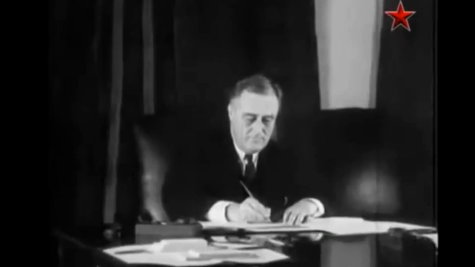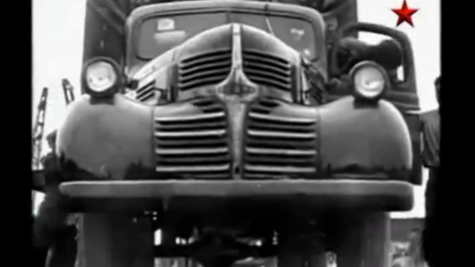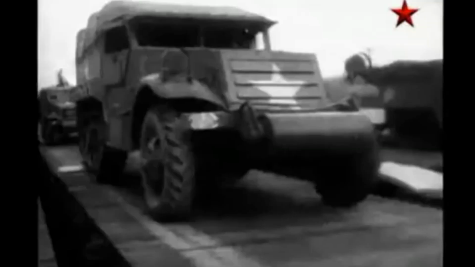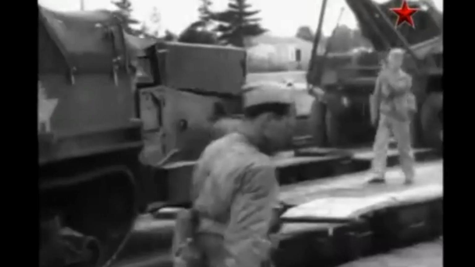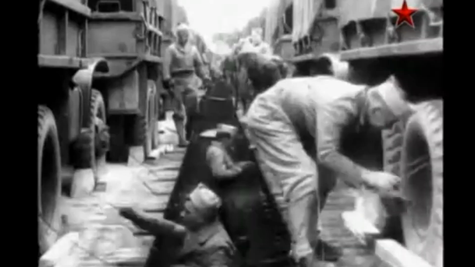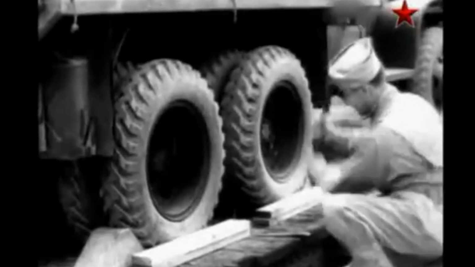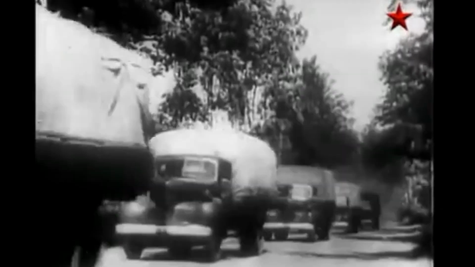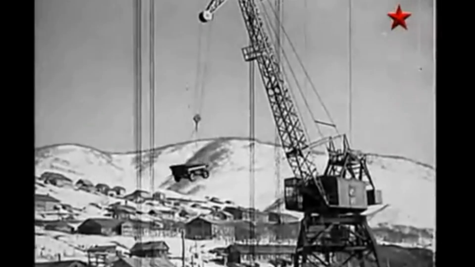Under the Lend-Lease Act, the US dispatched 400,000 jeeps and trucks, 14,000 airplanes, 8,000 tractors, 13,000 tanks, tons of cotton and food, and sent over $11.3 billion, which was roughly $232 billion in today's dollars, to the USSR. You heard that right. US and Russia, they were good friends back in the day.